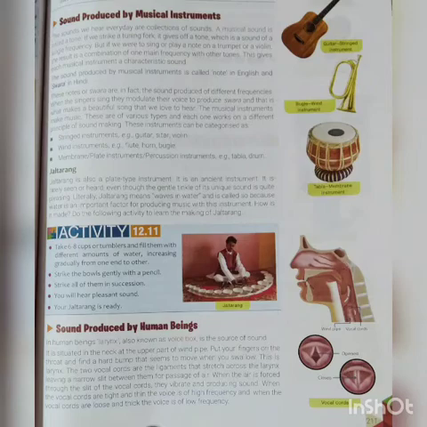Now, the most important part is how sound is produced in human beings. See students, the sound which is produced by humans comes from the voice box, or you can simply call it the larynx. The larynx is situated at the neck, at the upper part of the windpipe. If you want to feel the voice box, put your fingers on the throat, and you will find a hard bump which moves when you swallow food. This is called the larynx.